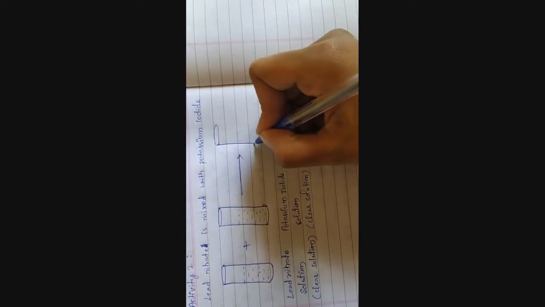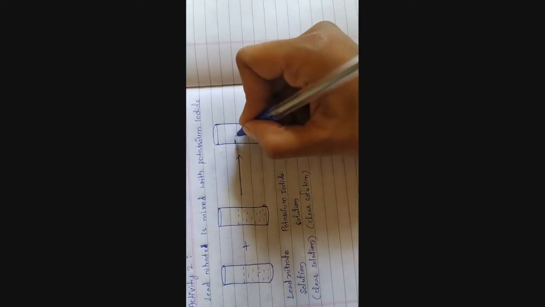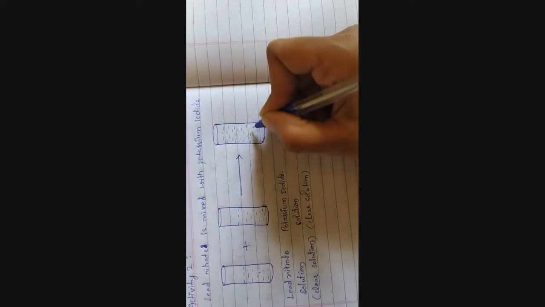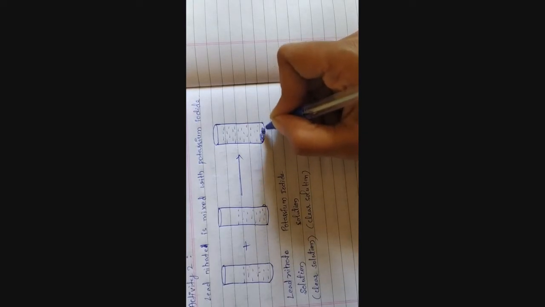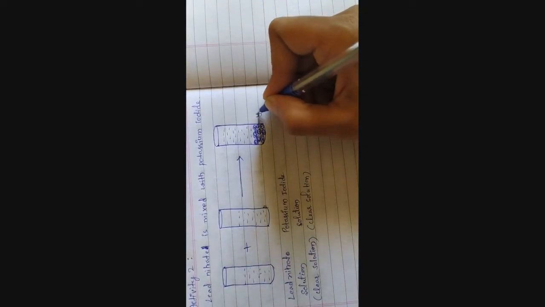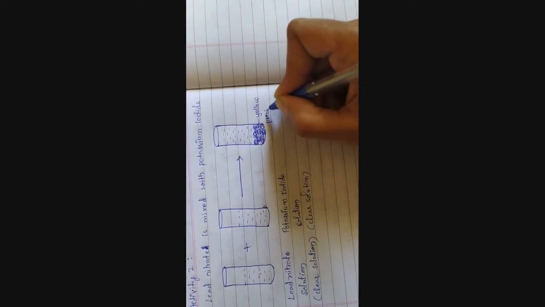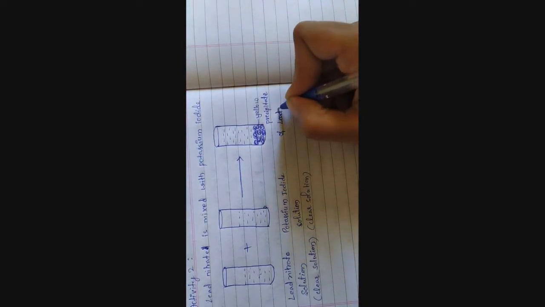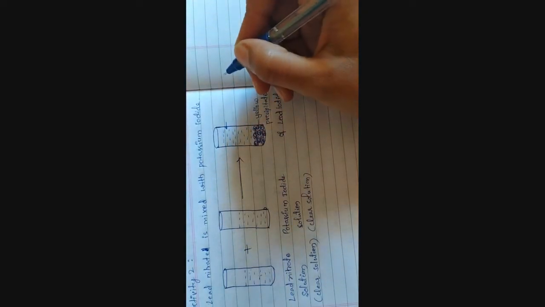As a result of mixing of these two solutions, I will get yellow precipitate of lead iodide and clear solution of potassium nitrate.